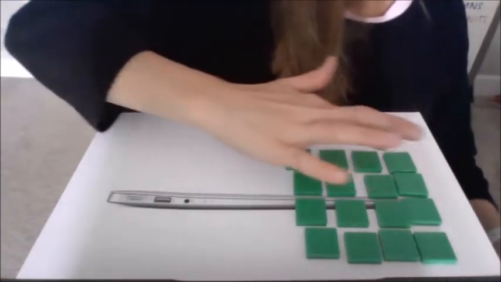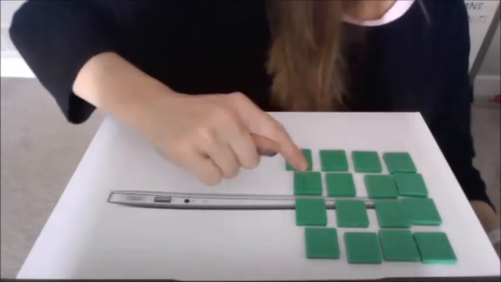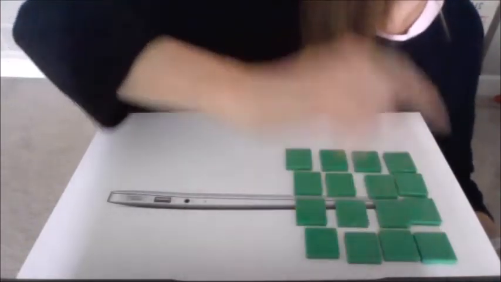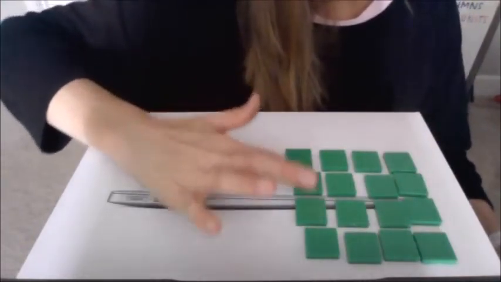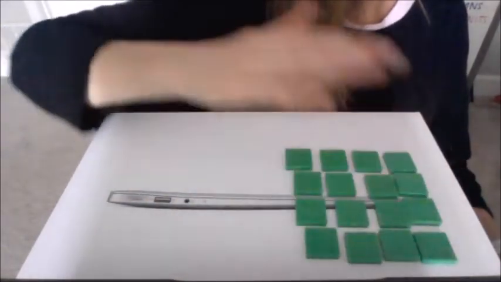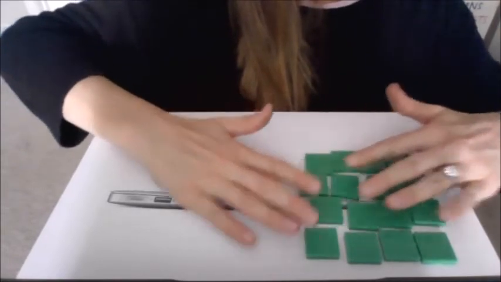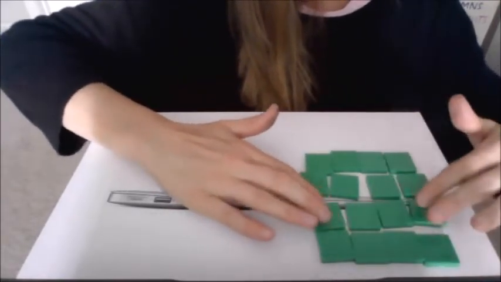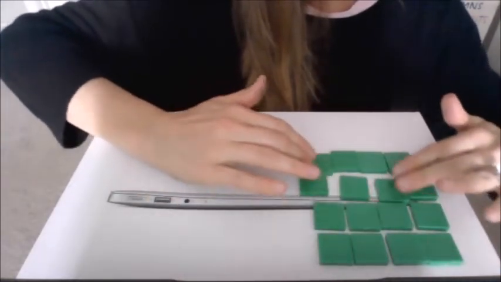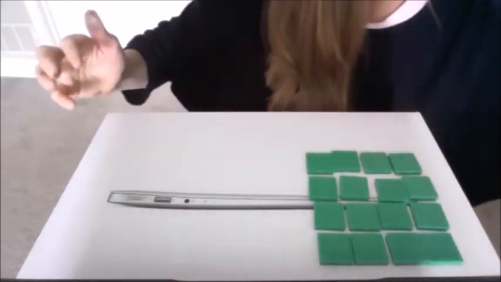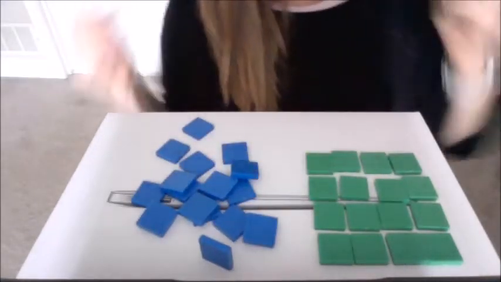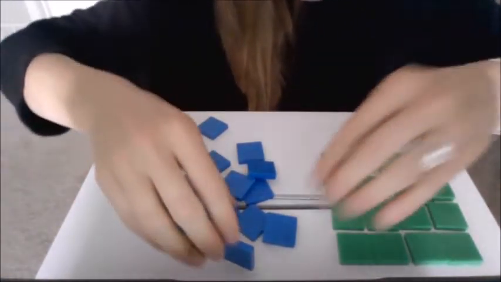So let's look and make sure we know which way they're going. So here's my 4 rows. We have 1, 2, 3, 4. And here are my 4 columns. 1, 2, 3, 4. Now, I want to show you how to make another rectangle with 16 square tiles, with the same amount of square tiles, all right?